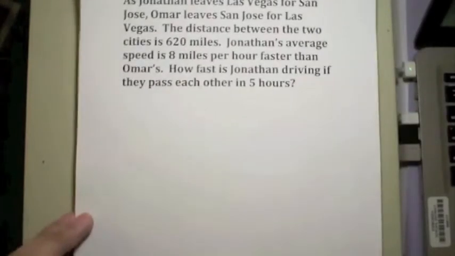Don't forget that whatever the rate is in terms of, for example, miles per hour, the time will have to stick with the hour. You've got to make sure that they have the same units. So with that in mind, let's take a look at this first problem that I have for you right here. It's a distance problem again.